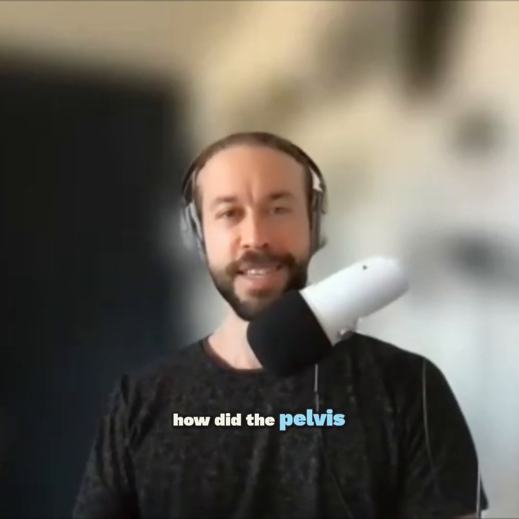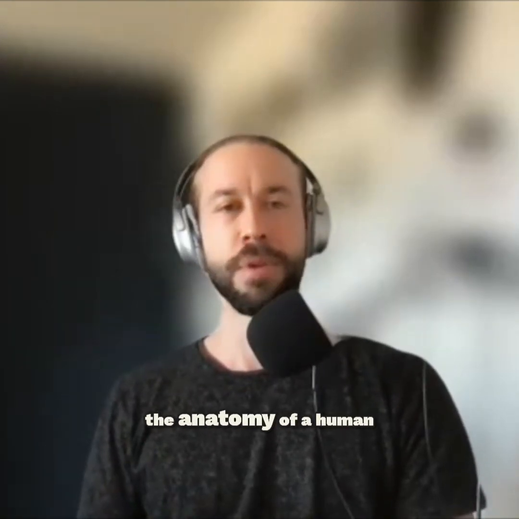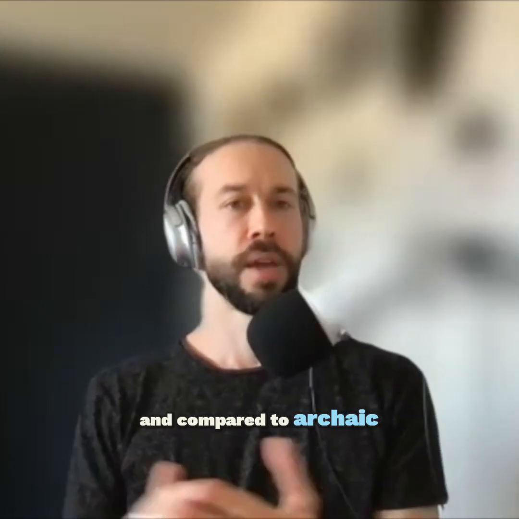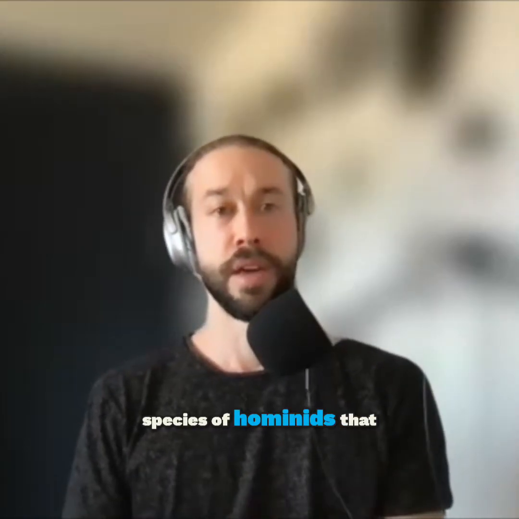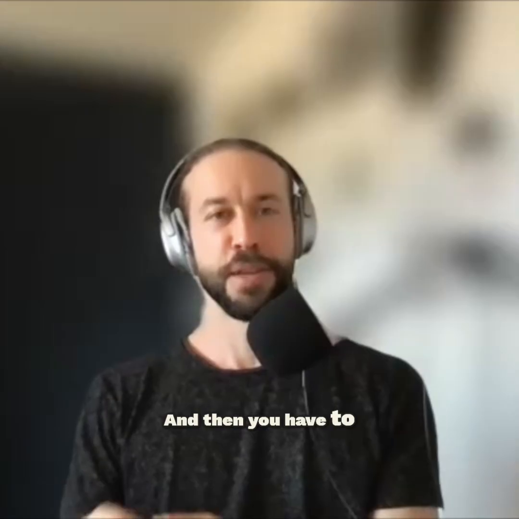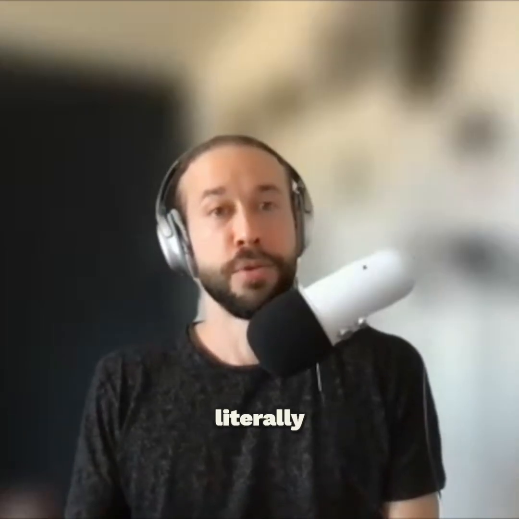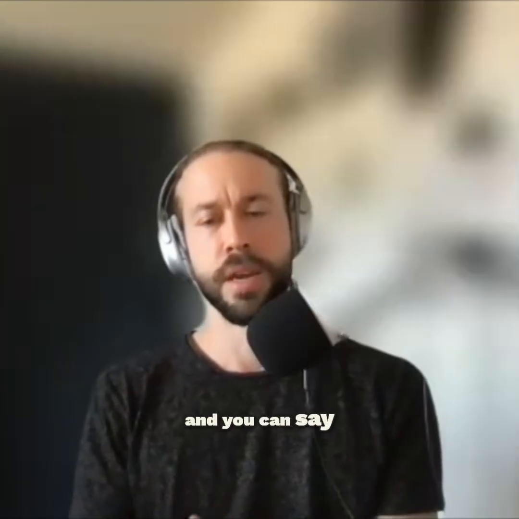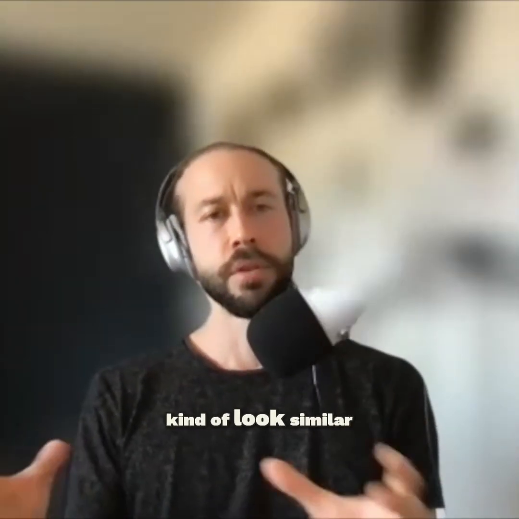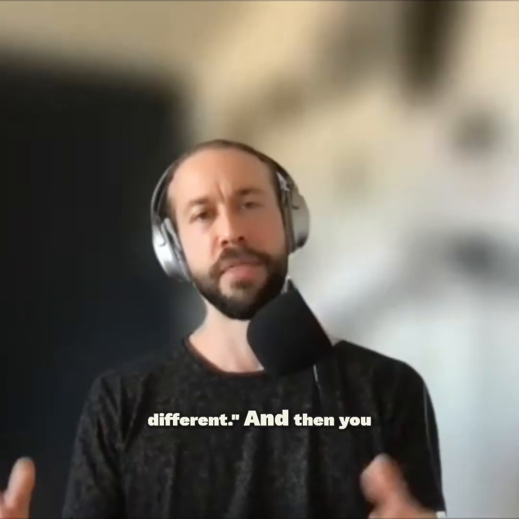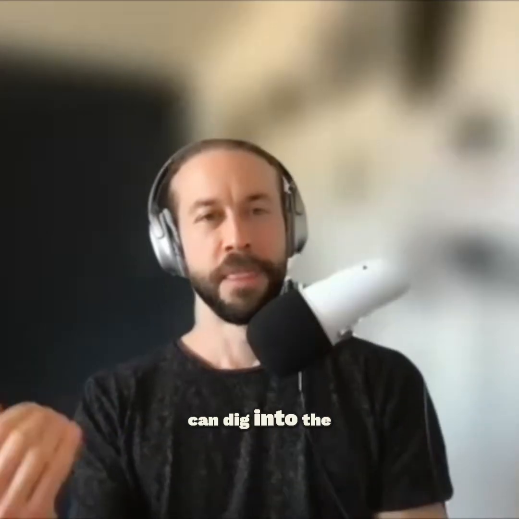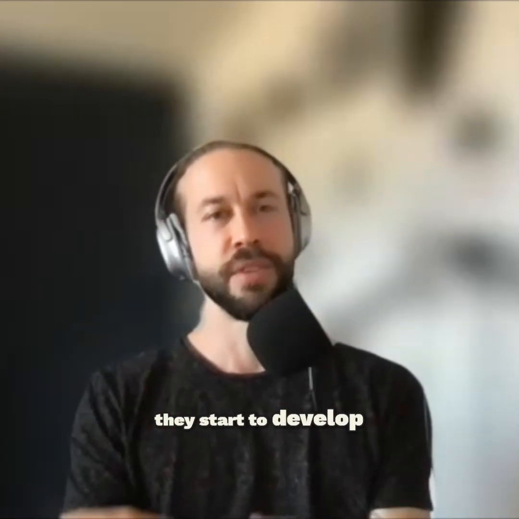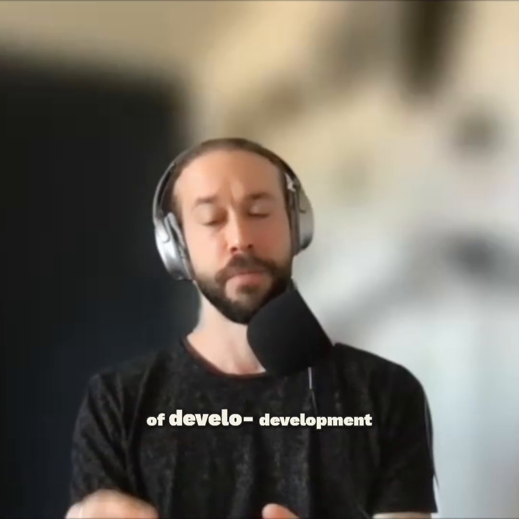How did the pelvis and the bones and the anatomy of a human end up differently than a chimp, and compared to archaic species of hominids that aren't around anymore? You have to line up the embryos literally, and look at the early stages of pelvis development. You can say, okay, all of the apes kind of look similar, but then they become different. And then you can dig into the tissue differences and how they're moving differently once they start to develop differently at these stages of development.